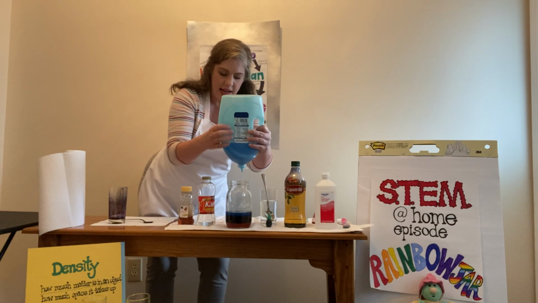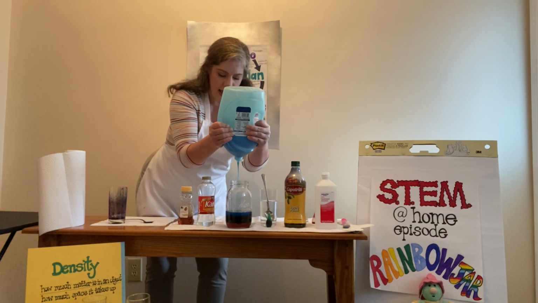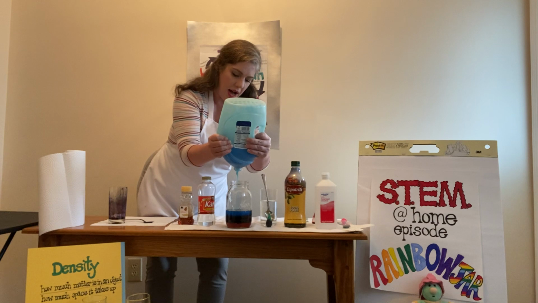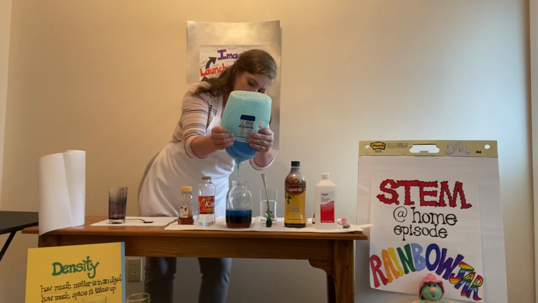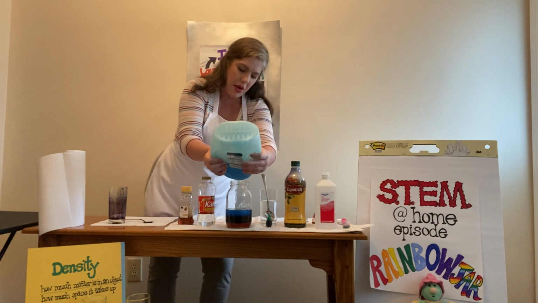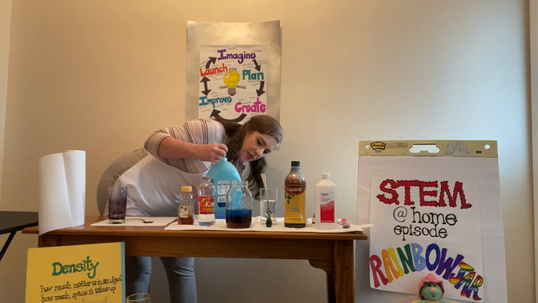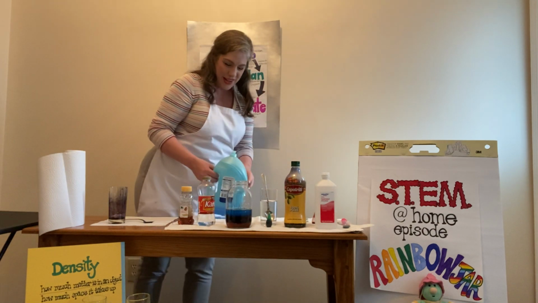It is the dishwashing liquid, and that is why we put the dishwashing liquid on top of the corn syrup, and we put the corn syrup on top of the honey. So now you have three cool layers.